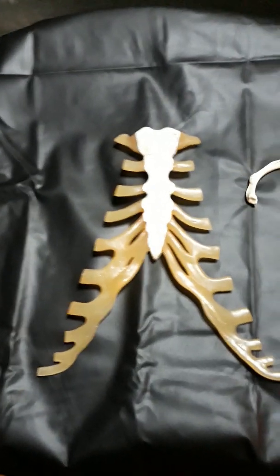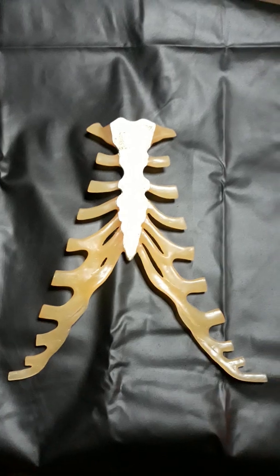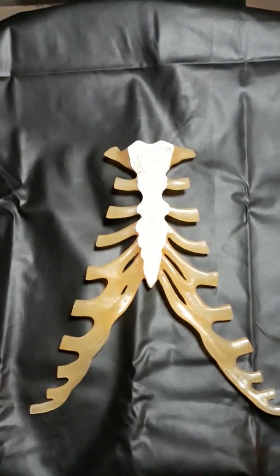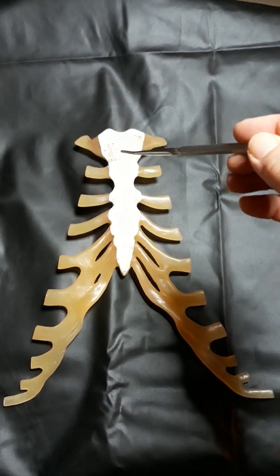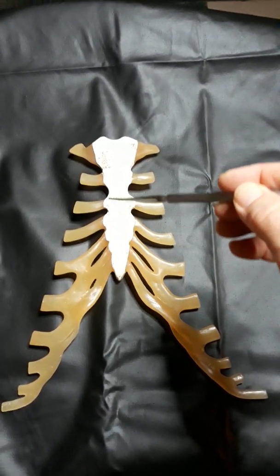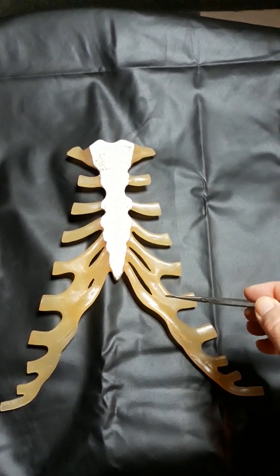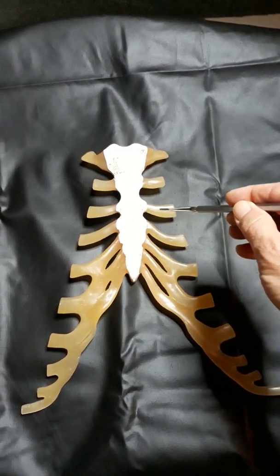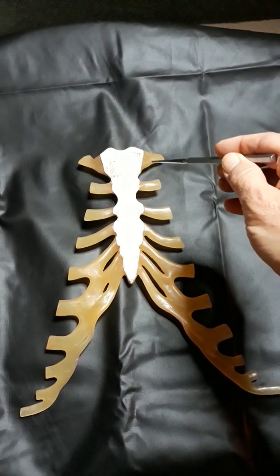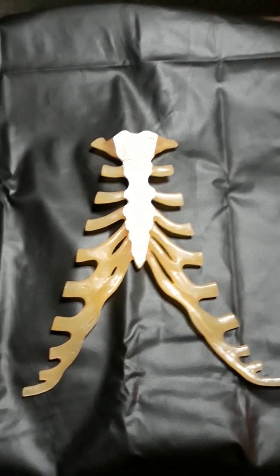Okay, so if we take a look then at this piece of our thoracic cage, we are looking again at our sternum, and the top portion, once again, is the manubrium. The middle portion is called the body, and then the xiphoid process is the tip at the end. And then all of this clear portion, this is all representing the costal cartilage.